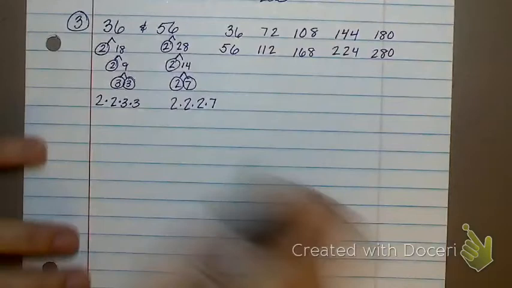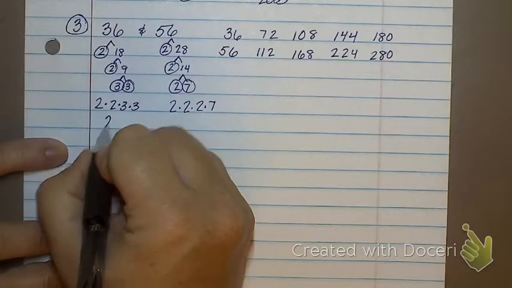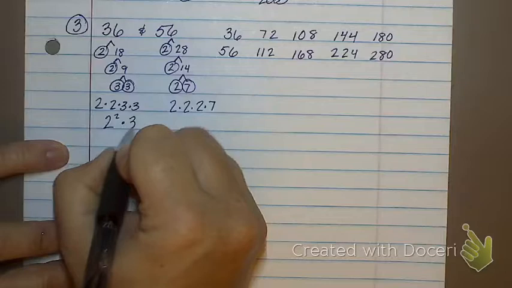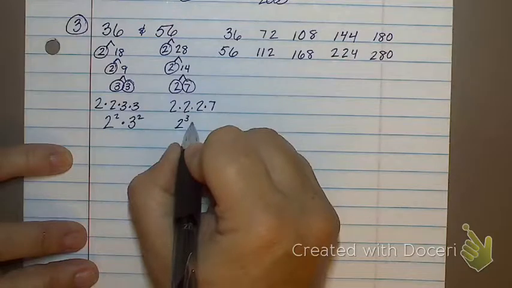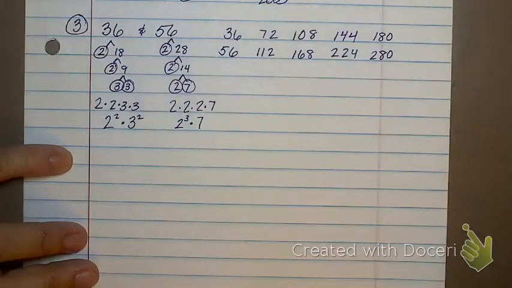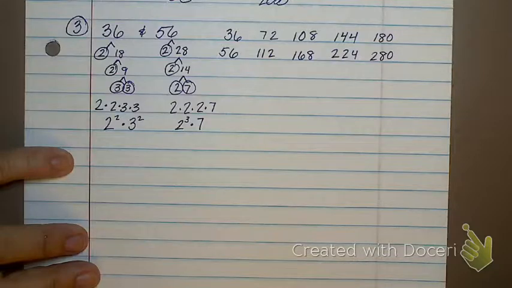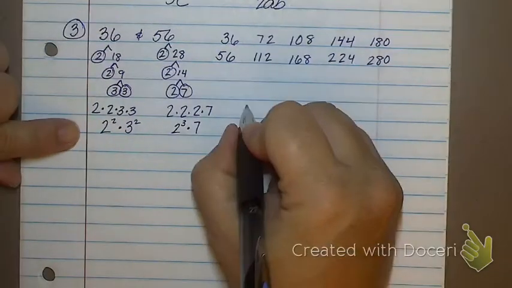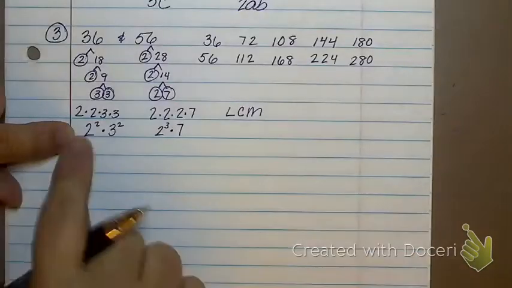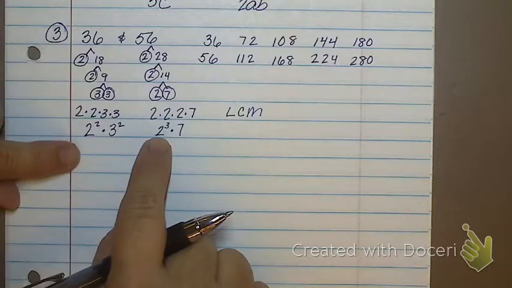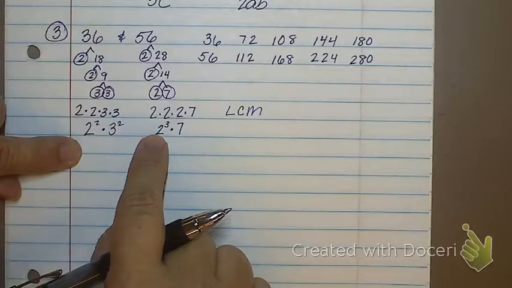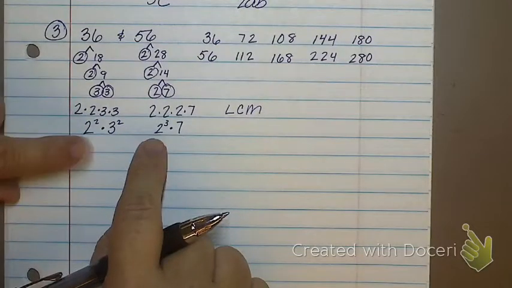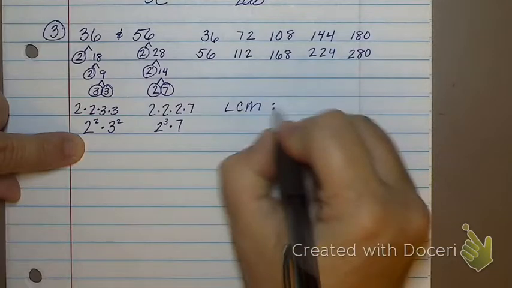All right. So can I rewrite these slightly different? 2 squared times 3 squared. And this one I would say 2 to the third times 7. Are you okay with what I have there? So my least common multiple, I'm going to treat kind of like the A, B, C's up here. I have to include each number. You notice that 2 is represented twice. When you have something represented twice, you always take the higher exponent. So I have 2 squared and 2 cubed. I'm going to take 2 cubed.